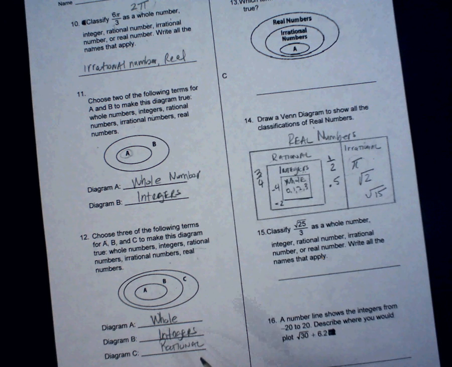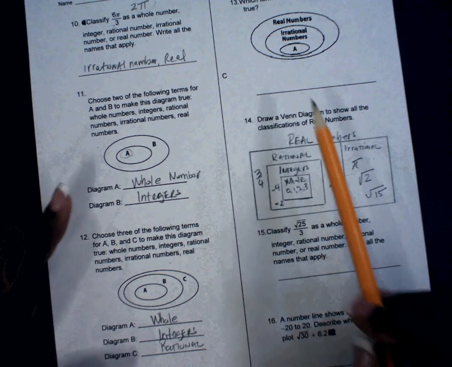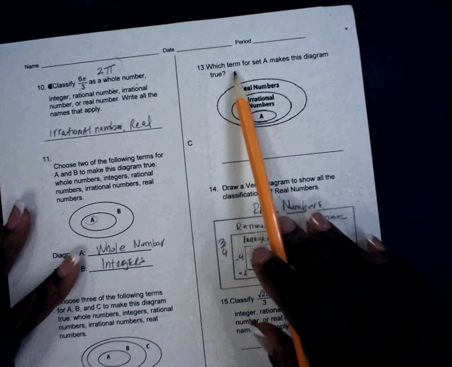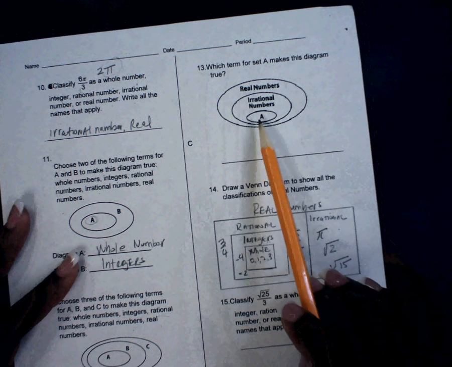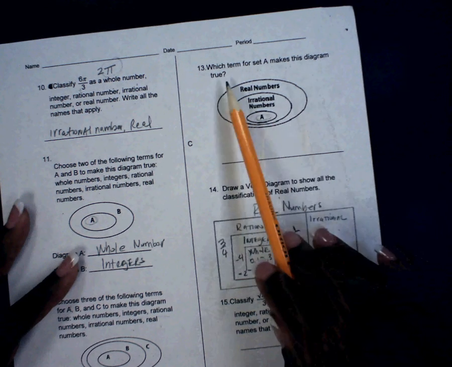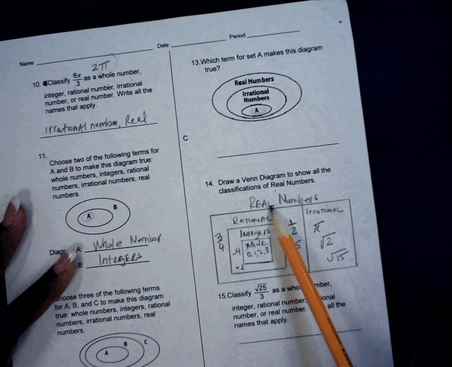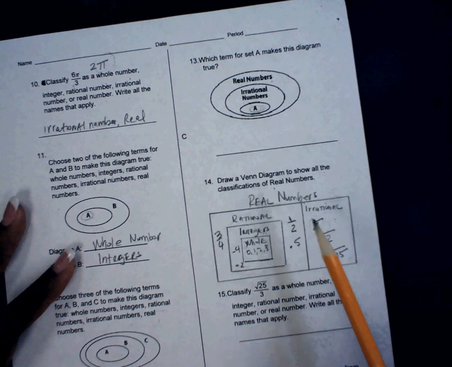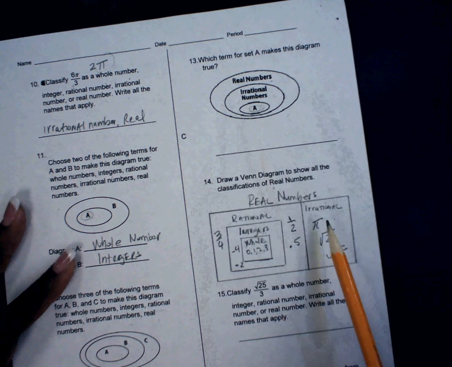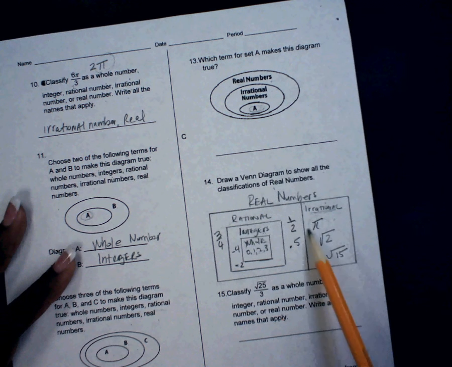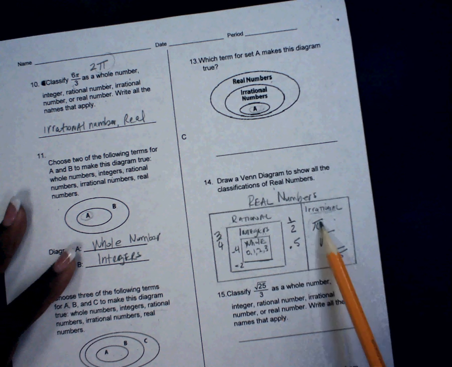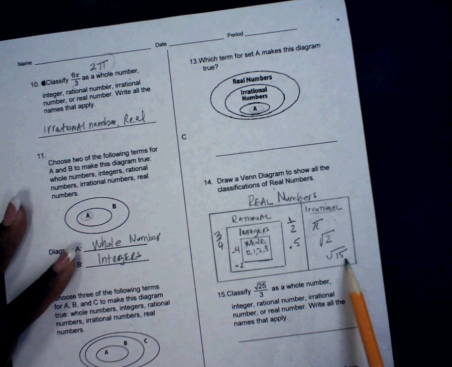So next to the last one, number 13, it says which term for set A, which is this set here, makes this diagram true. So it has real numbers, so we can look at our Venn diagram again. We have real numbers here, and then under irrational numbers, we have it here. The only thing, we don't have another subset under irrational numbers, we just have examples of irrational numbers.